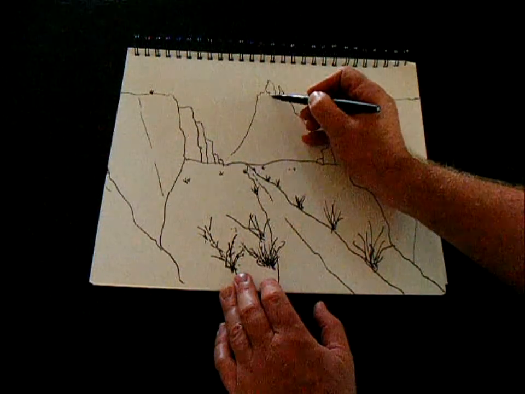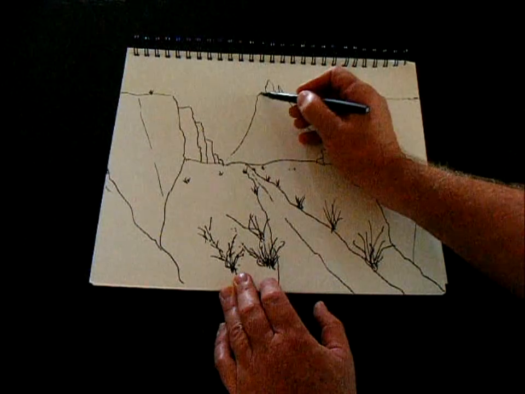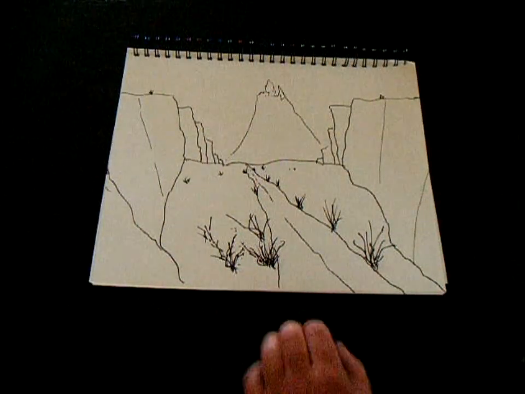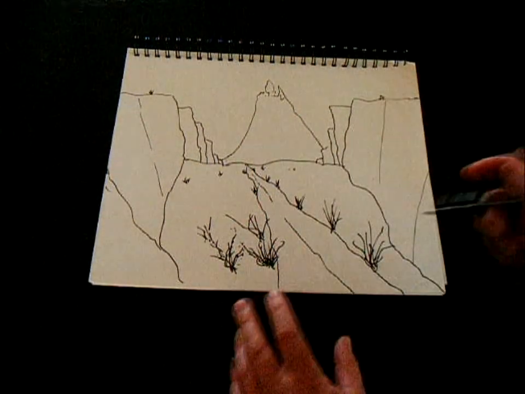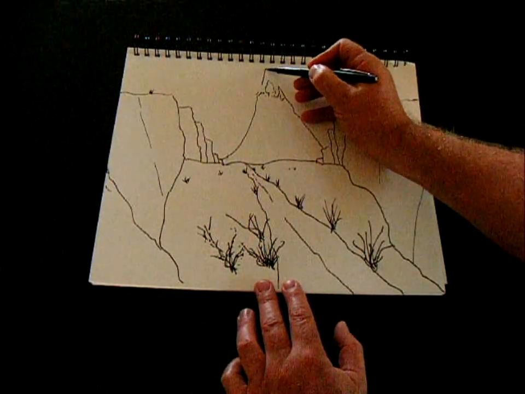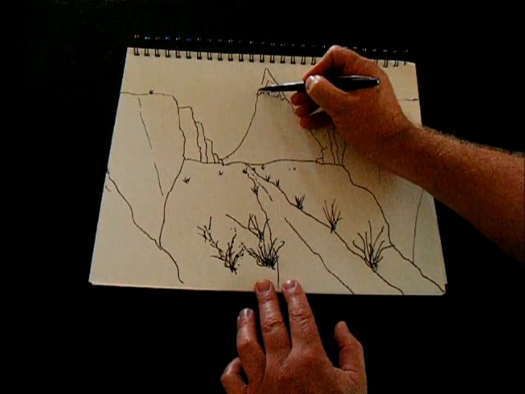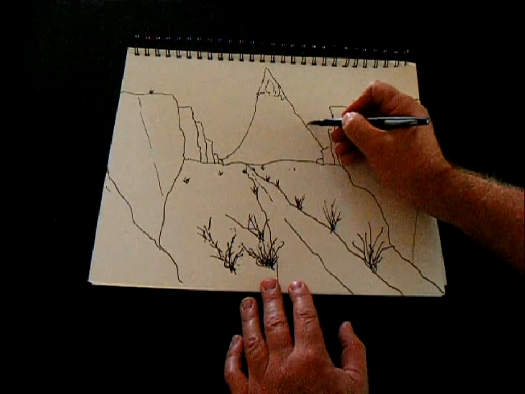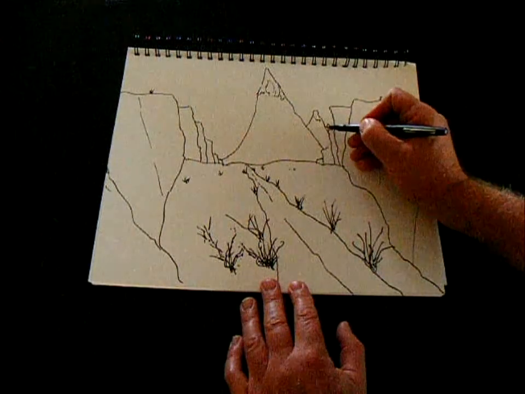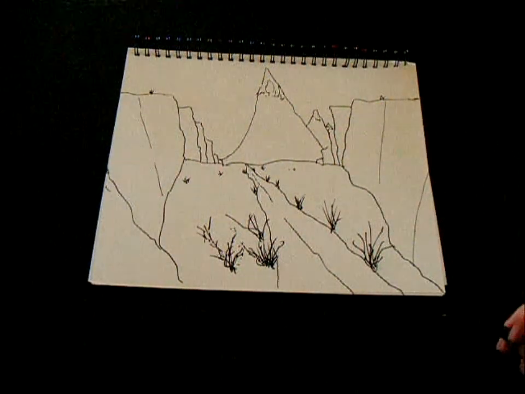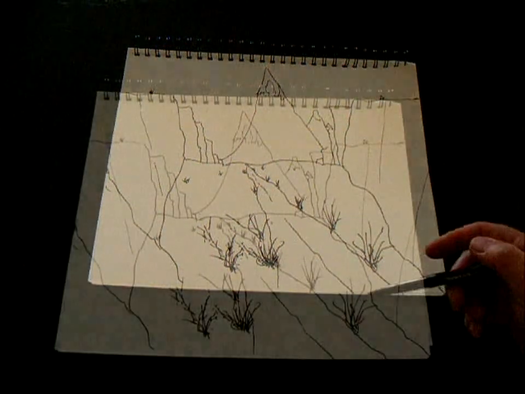Maybe it's got a little snow on top, I don't know. Yeah, like that. So now we've got this very big desertscape, right? It's going to show us what it looks like out there. Maybe there's another mountain here. And behind it there's another mountain. Yeah, that looks pretty cool.